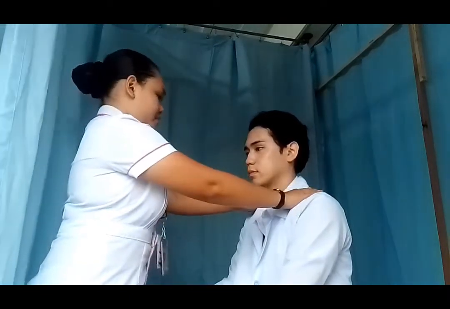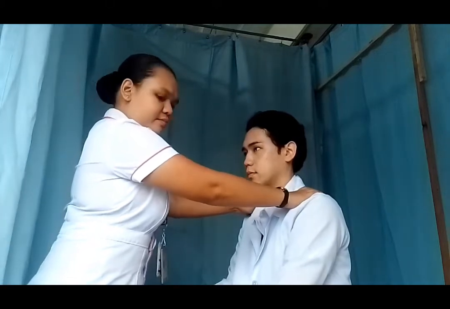The next procedure in cranial nerves is cranial nerve number 11, spinal accessory. So for the spinal accessory, I'm going to ask the client or the patient to shrug the shoulders against resistance to assess the trapezius muscles. So I'm going to conduct the procedure. So, as normal findings, there is symmetric and strong contraction of the trapezius muscles.